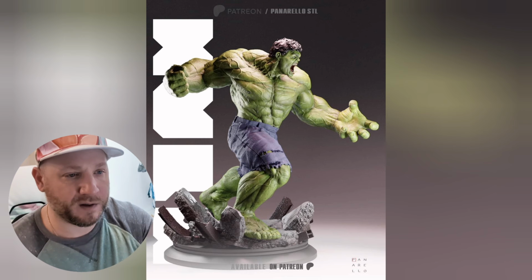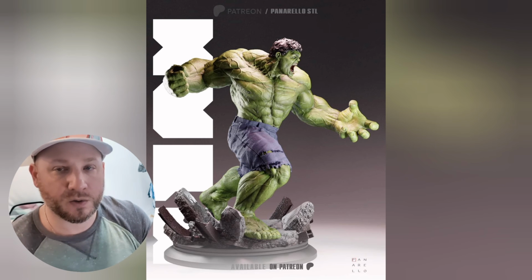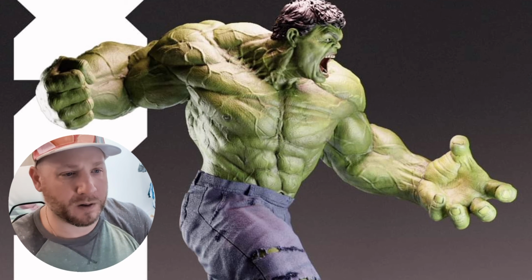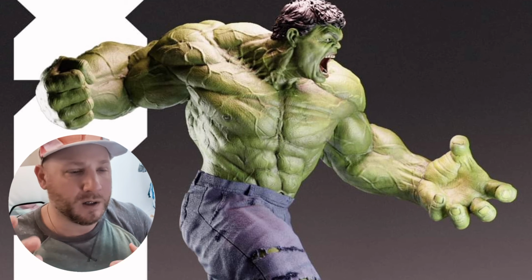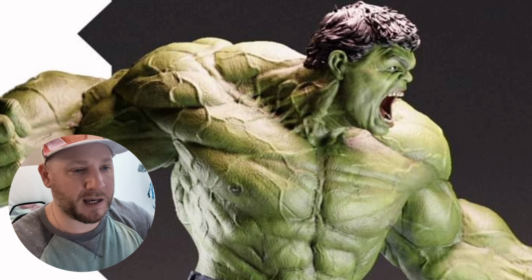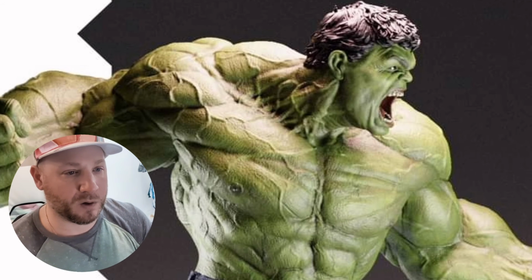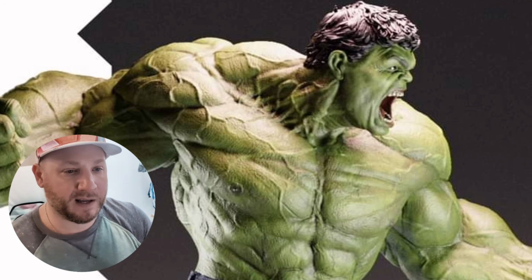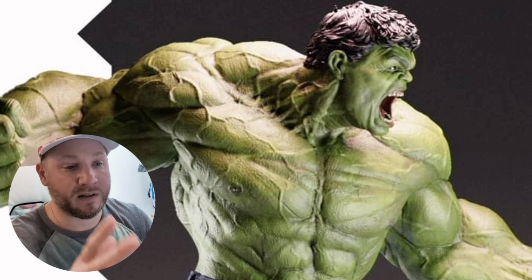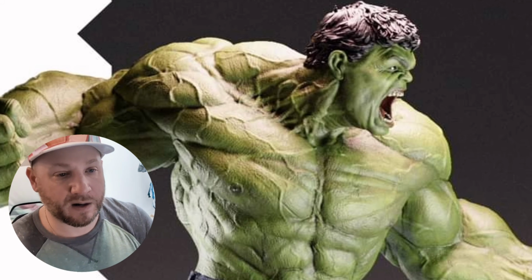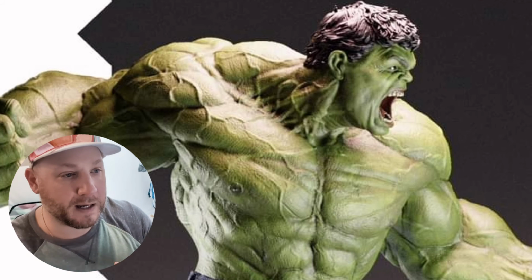A lot of times I feel like when sculptors do the Hulk, they make them maybe a little bit too big. Maybe the hands are too big, or the body's too big, and the muscles are over-bulged and just don't make sense. This to me looks like the perfect Hulk. I like the pose. I like the rage going through him. I feel like anatomically everything looks in place. The muscles look great. It's not overdone. He looks big and muscular.